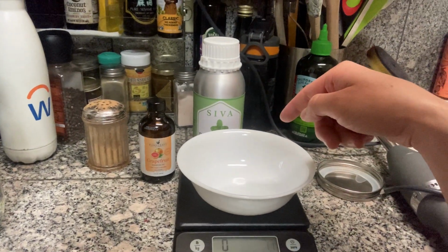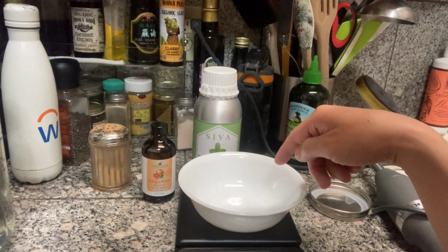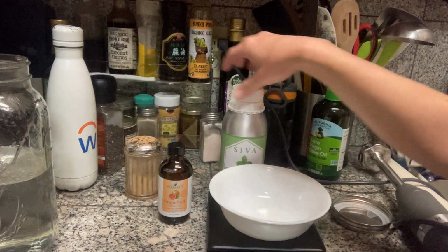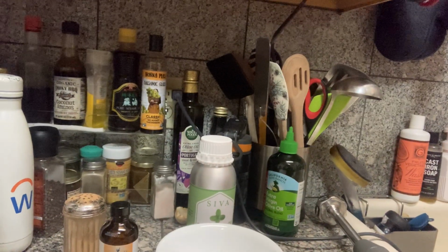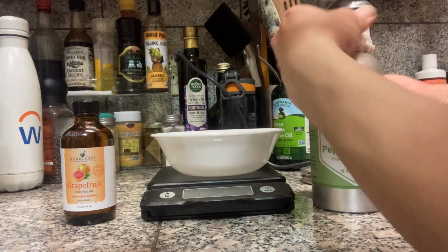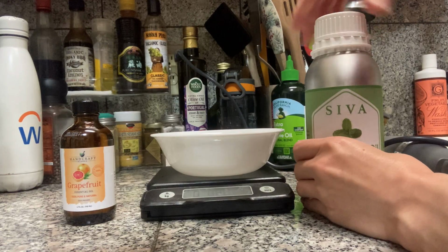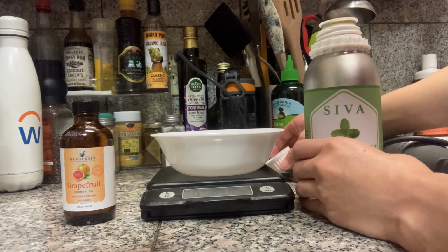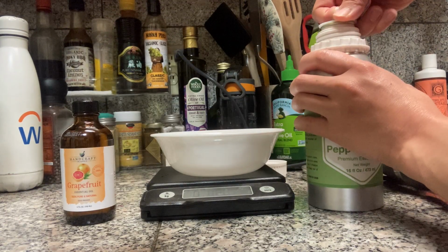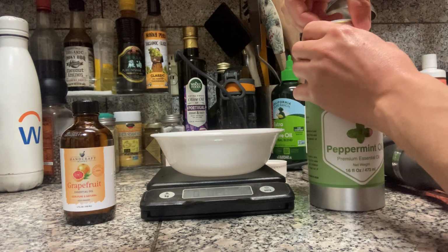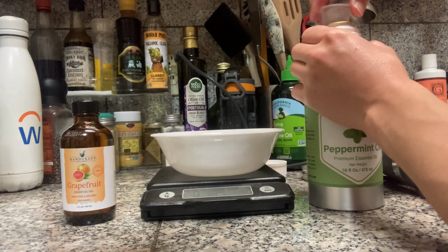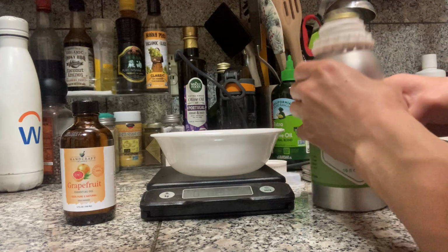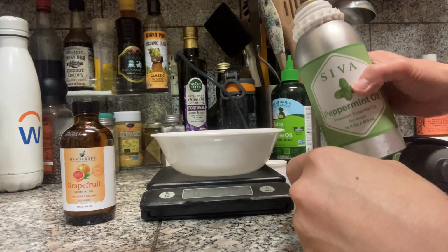Alright, so now I'm going to put in 75 grams of, I'll just mix these two in however I feel like it. Okay, so this is peppermint essential oil. Never been used before. It has a really strong scent. Should give the tingling effect that we're looking for. Yeah, it smells really good.